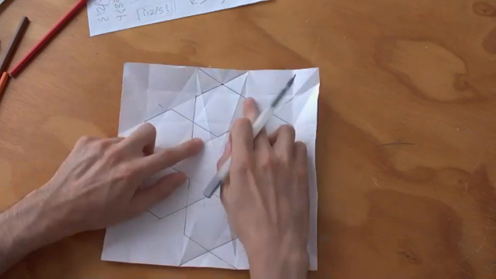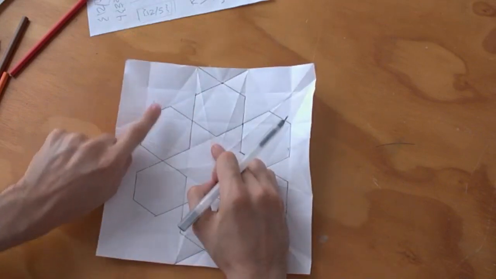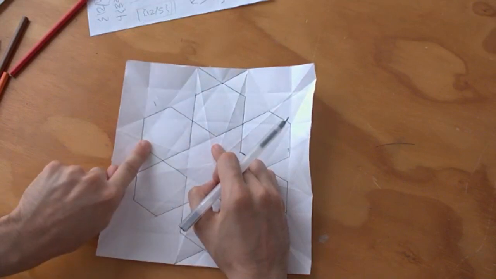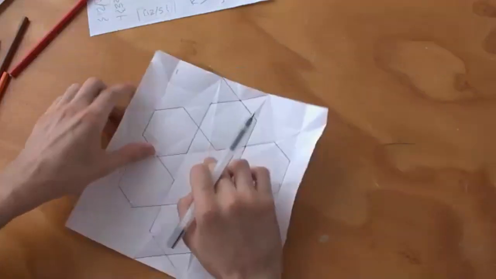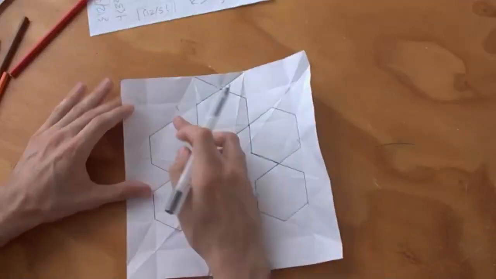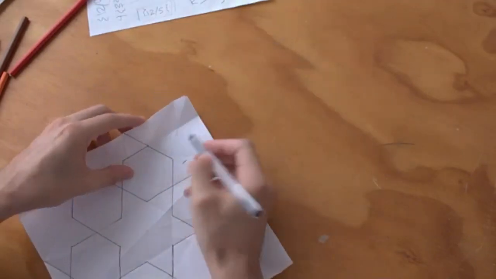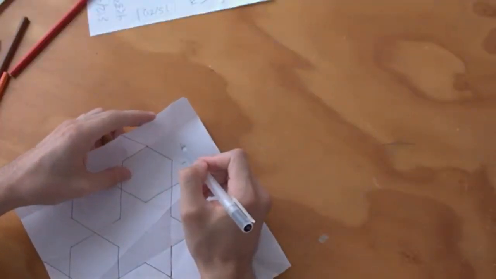So you can see the crosses. Cross, cross, cross, cross. And so keeping with that tradition or that idea, there's also a cross here. Cross. And here there's a cross.